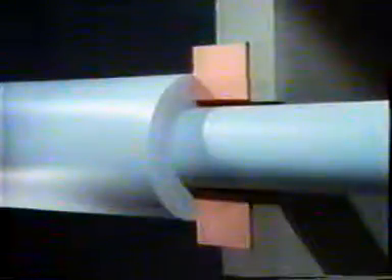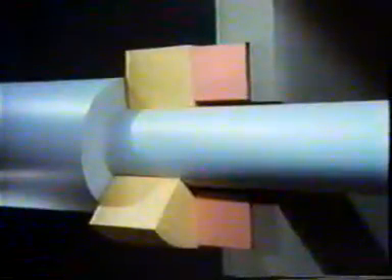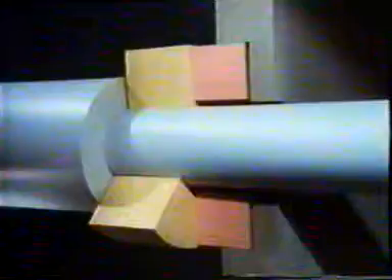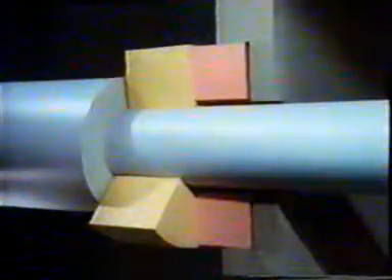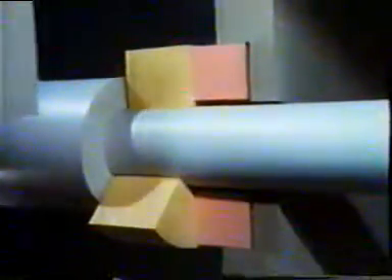A stationary seat at the housing, a seal face on the shaft. Exchangeable wearing parts make it possible to optimize the various available materials.